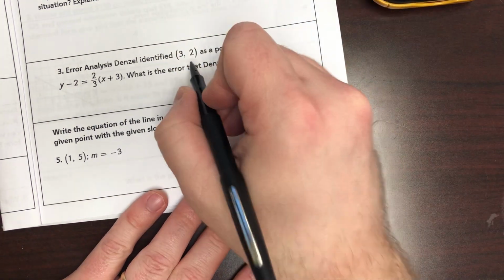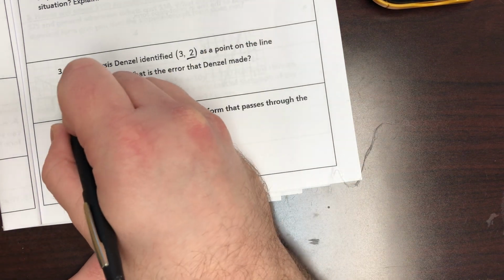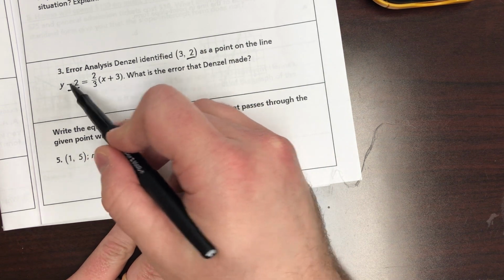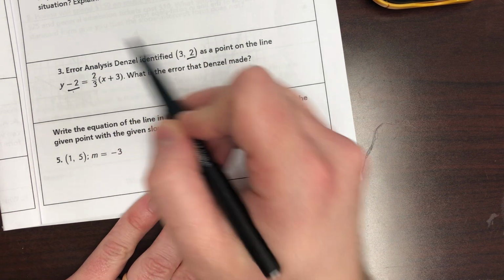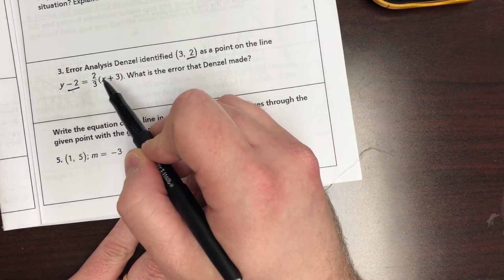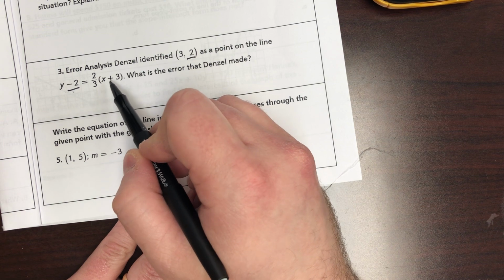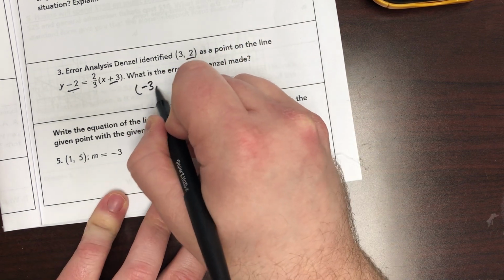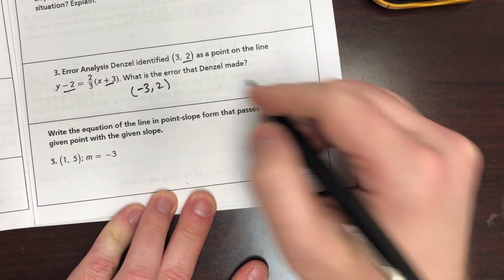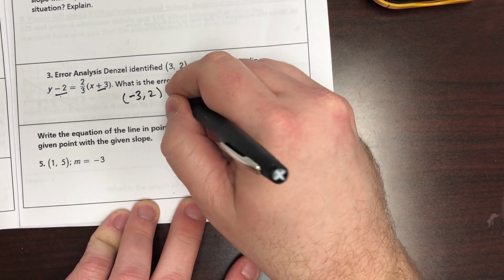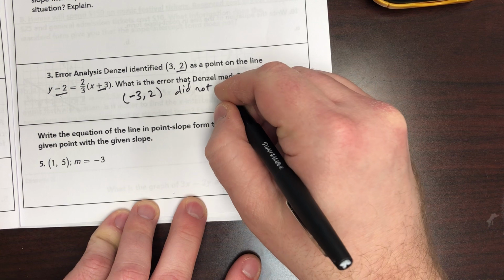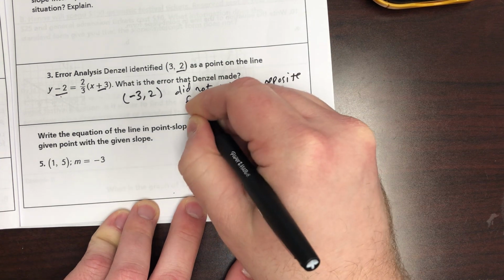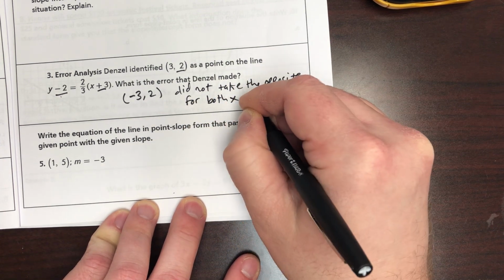So let's look at the 2. I see the 2 first. It says y minus 2. Is that right? Yeah, remember, it's always the opposite of, so if it's regular 2, we write minus 2. If it's regular 3, we write minus 3. Oh, but we have plus 3 here. So he saw the plus 3, and he wrote plus 3. What he should have done is written minus 3. So what was the error Denzel made? He did not take the opposite for both x and y.